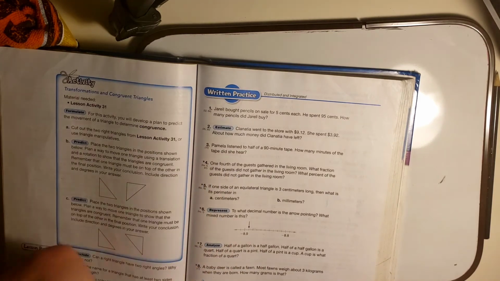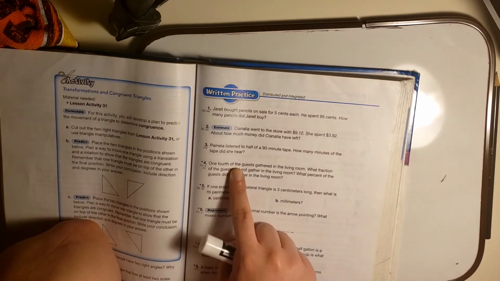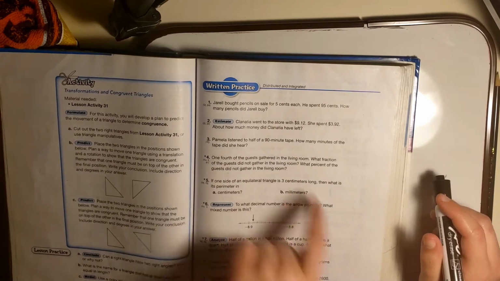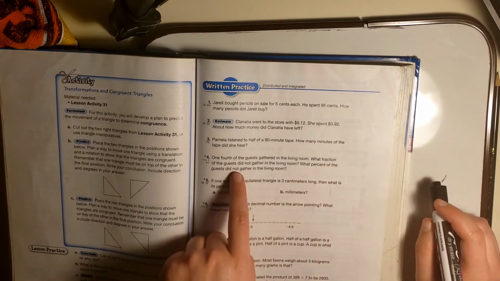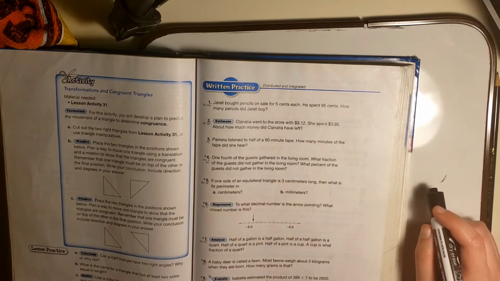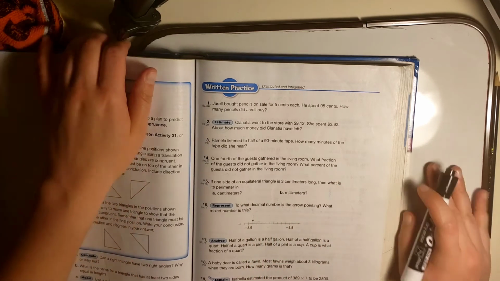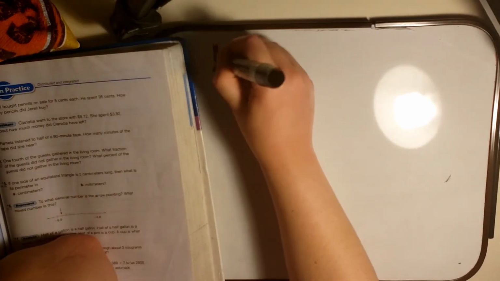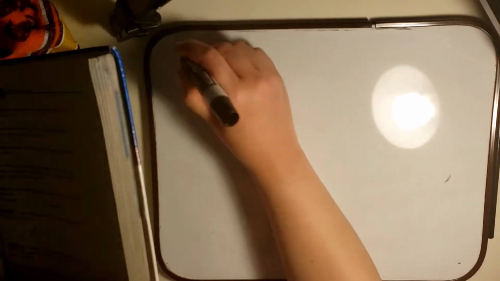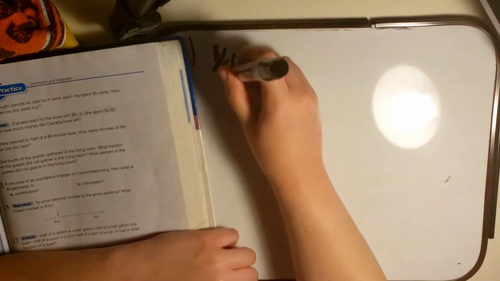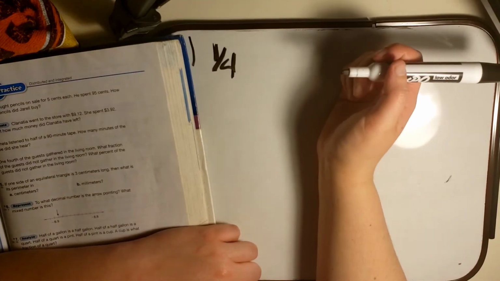Alright, number 4 says, 1/4 of the guests gathered in the living room. What fraction of the guests did not gather in the living room? And what percent of the guests did not gather in the living room? So, here we go. We have 1/4 of the guests, and this is number 4. 1/4 of the guests gathered in the living room.